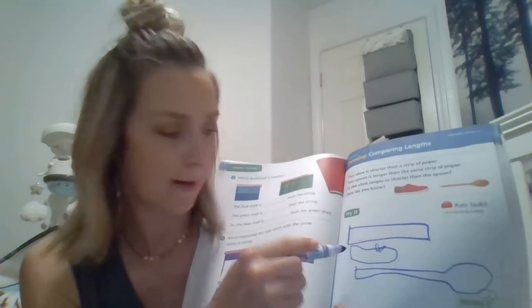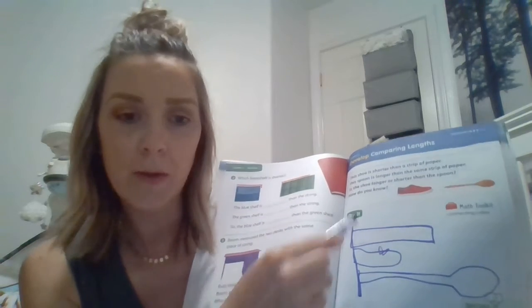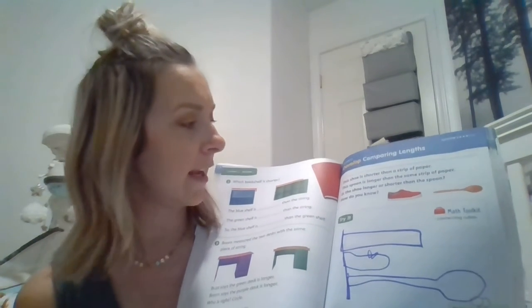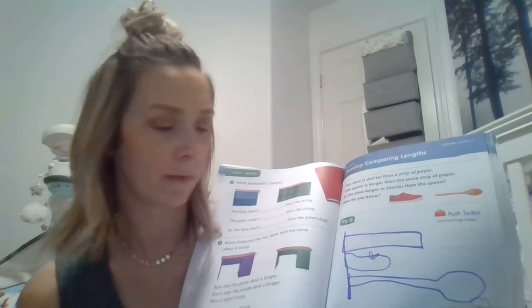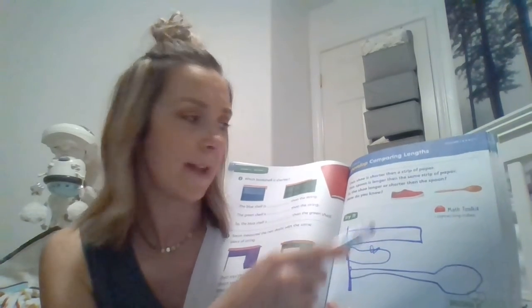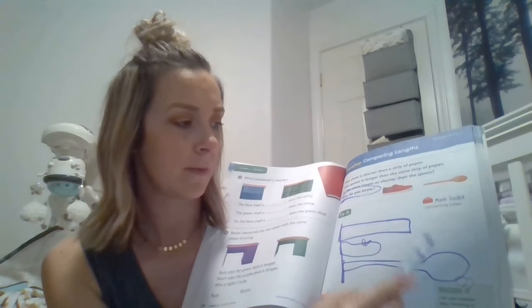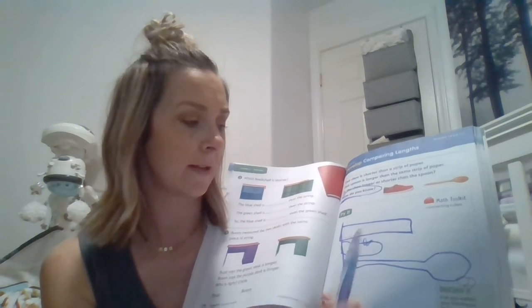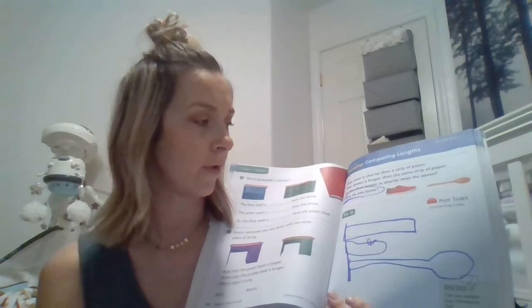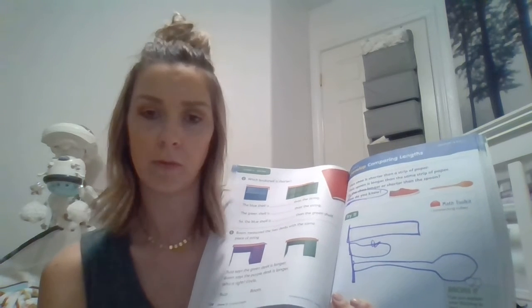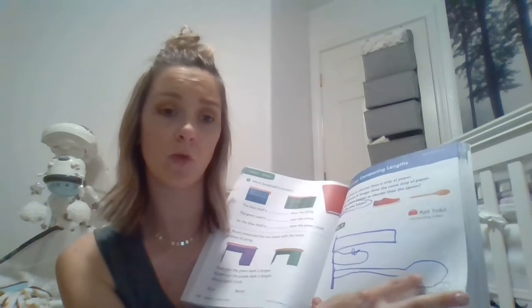Well, because we drew it, you can tell right away if the shoe is longer or shorter. Okay? So by drawing it, that kind of gives you the how do you know. I know because I drew it and the spoon's longer than the paper and the paper is longer than the shoe. So therefore the shoe is shorter than the spoon. And they can just tell you that. But I would definitely have them draw it as you're writing it.